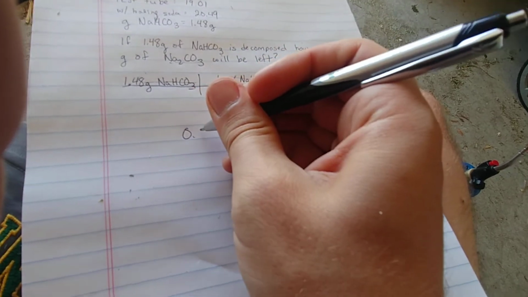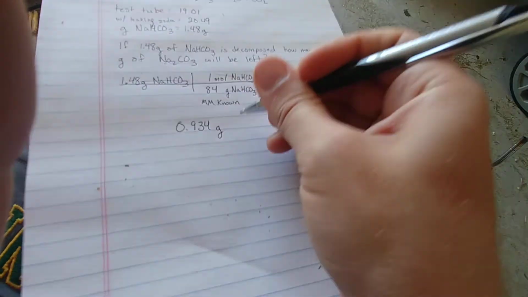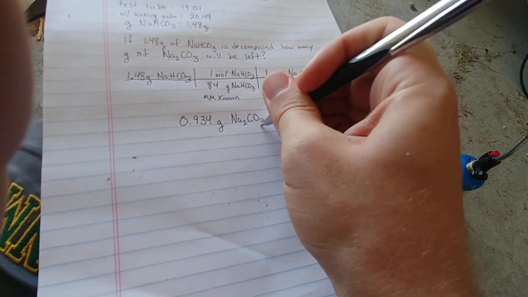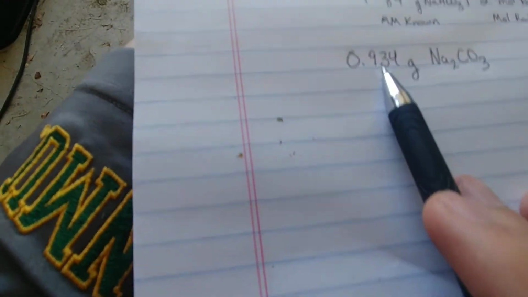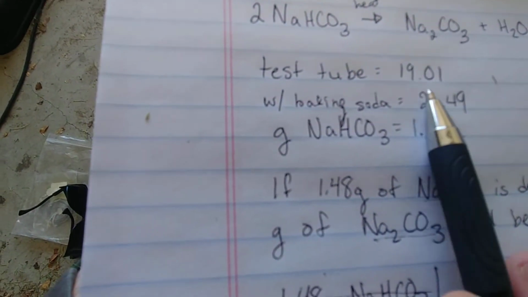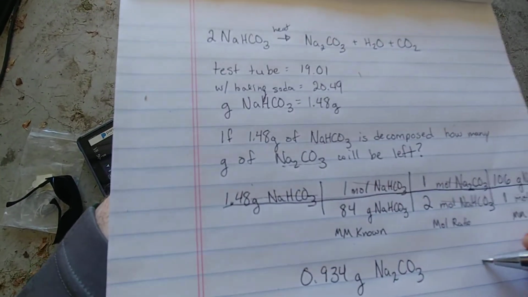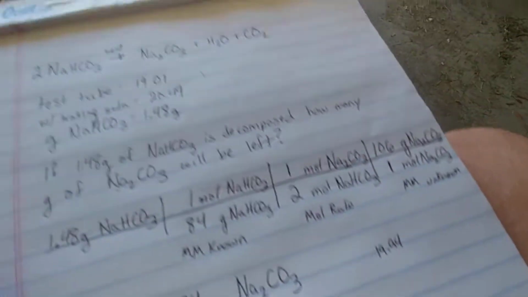So we should get 0.934 grams of Na2CO3. Now, if this works, then if I add the 0.93 to the test tube, 19.94 is as low as this thing should go. It's 20.49 right now, but it should go down to 19.94. So let's find out what happens here, okay?